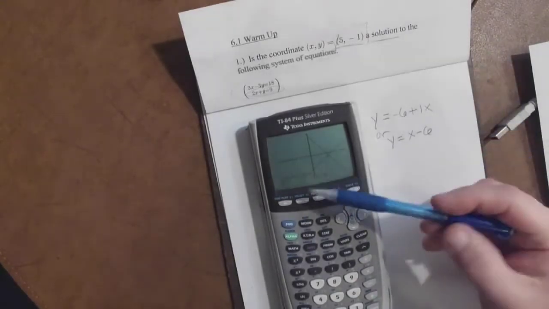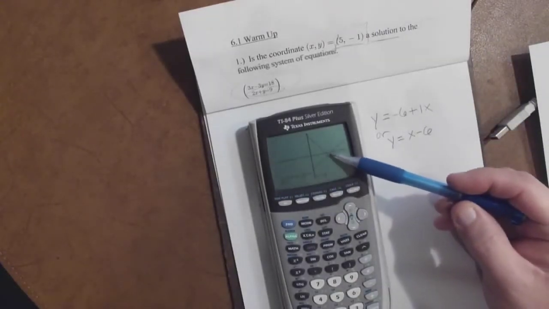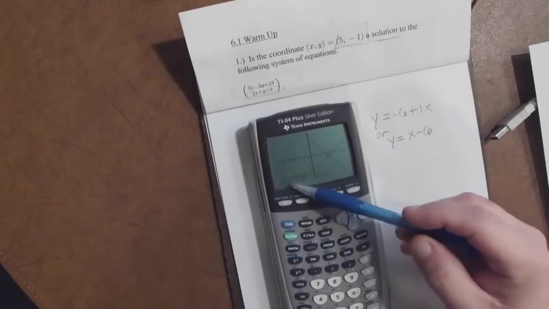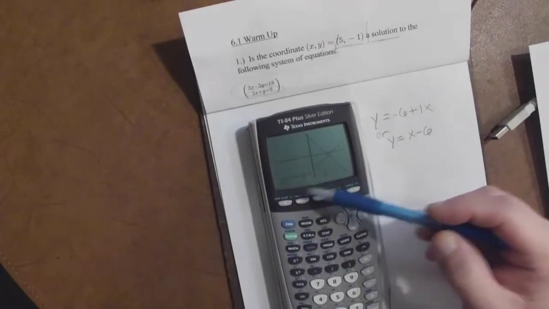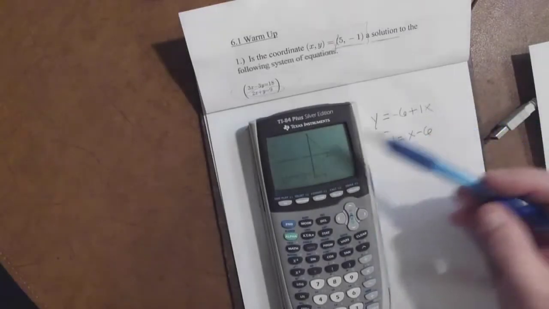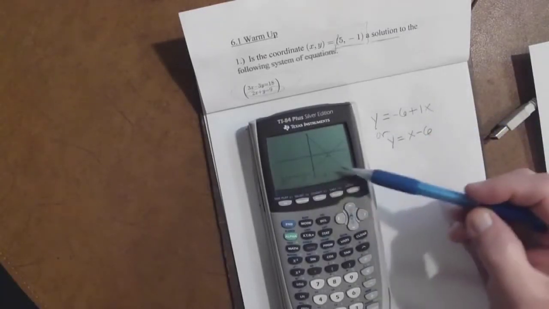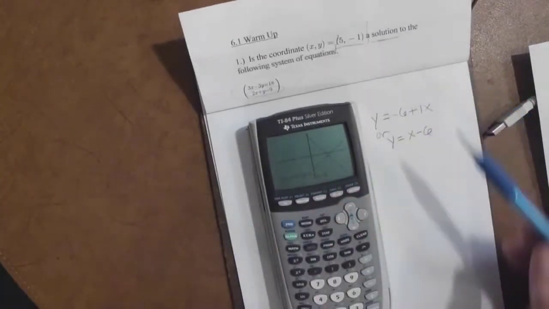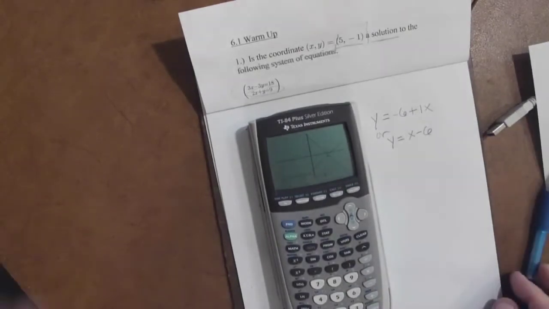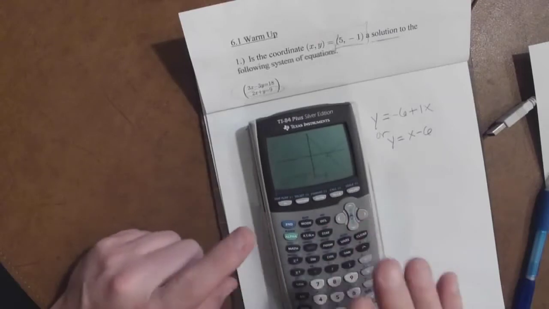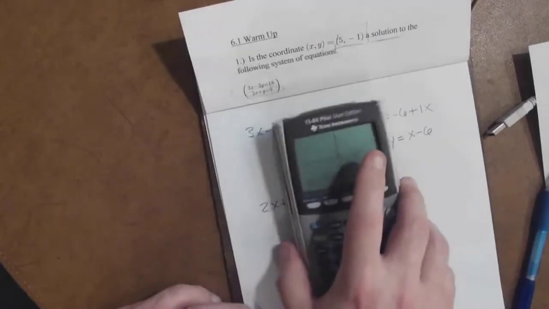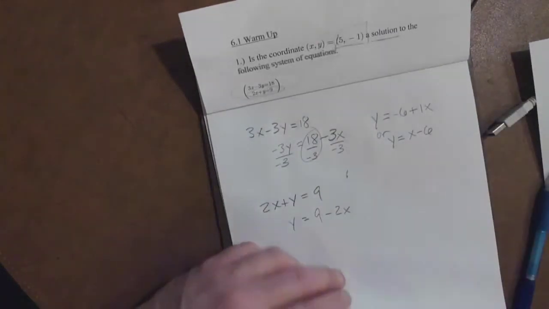And what you'll notice is it'll jump right to that location as a cursor, and it will tell you what is the intersection you're looking at. And that is the intersection 5, -1. It checks our answer here, right? It says, yes, I am a solution. Calculator methods, folks. You want to use your calculator if you're struggling with some of these ideas to begin with.